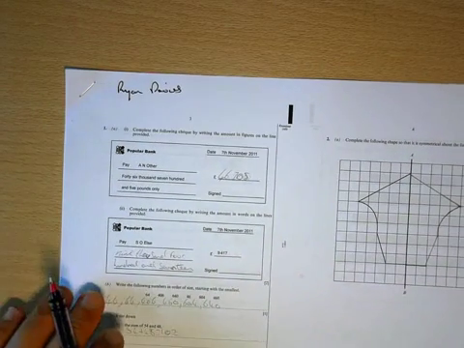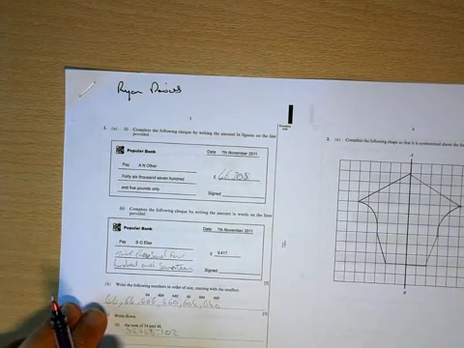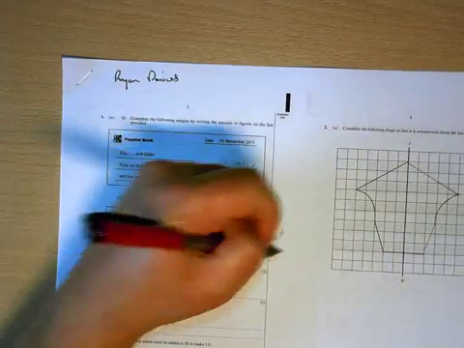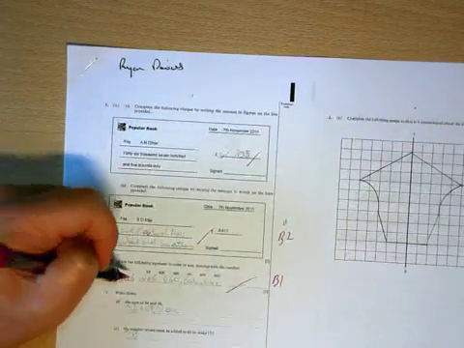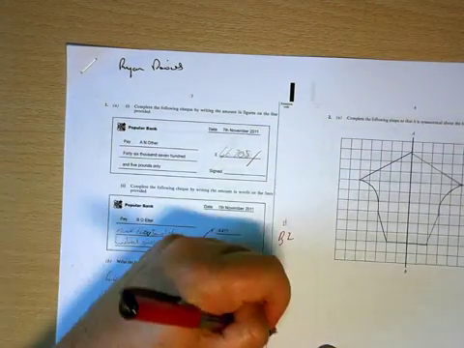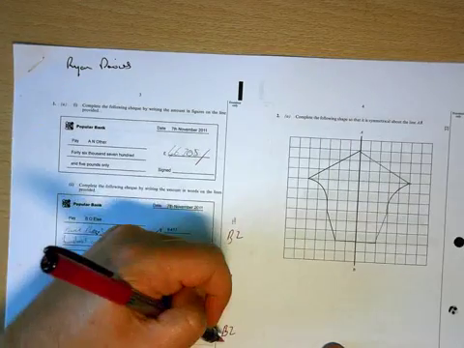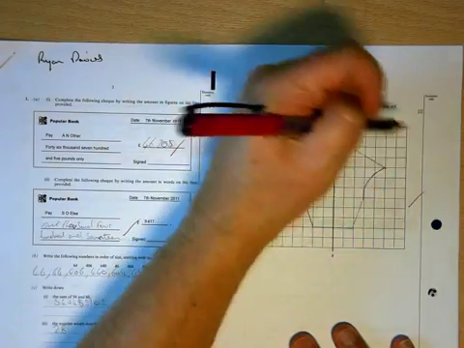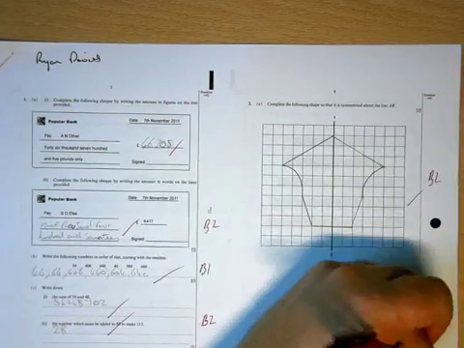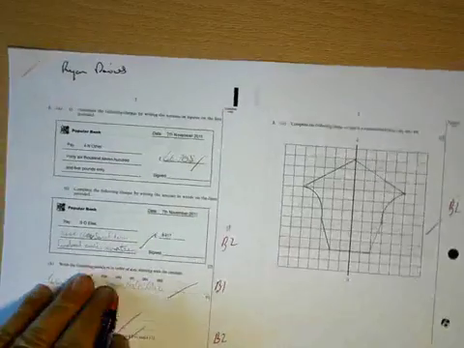Okay, Ryan, let's see how you've got on. That is correct. That is correct. That is correct. 102 and 28 is correct. And that is not a bad job there. 7 out of 7 on the first page.